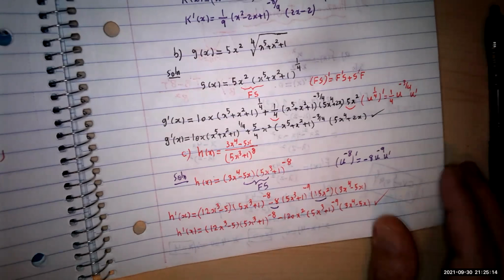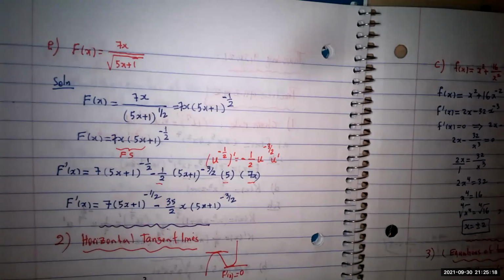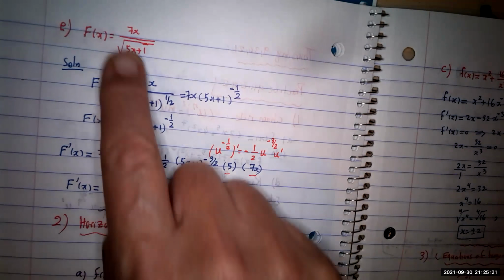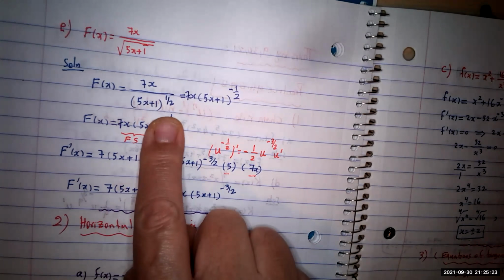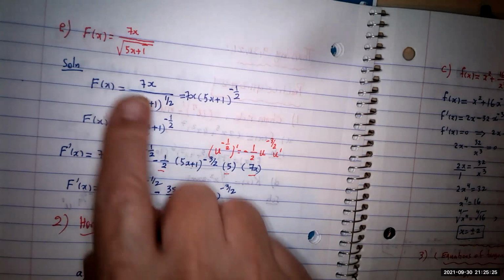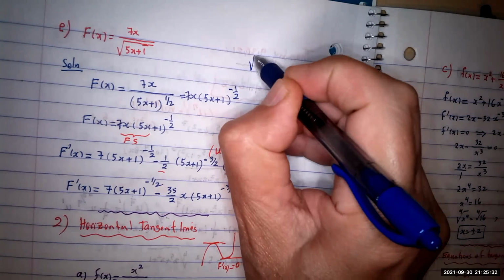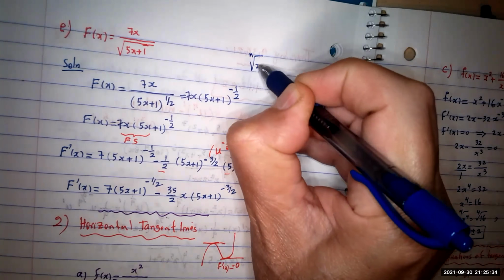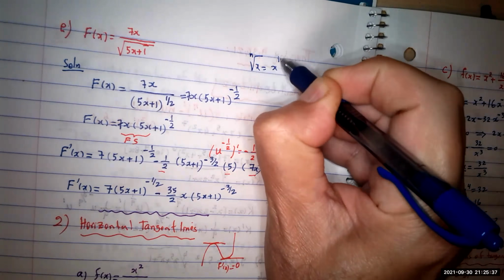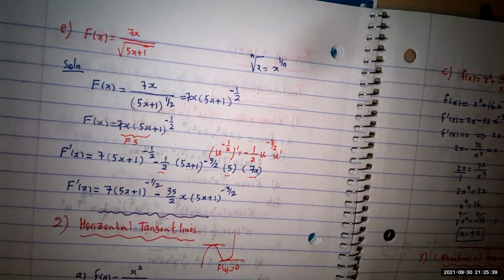If it's 2, that would be 1/2; if it's 3, that would be 1/3. Remember the formula we talked about: the nth root of x is x to the 1 over n. So it depends on the index of the radical. Any more questions?